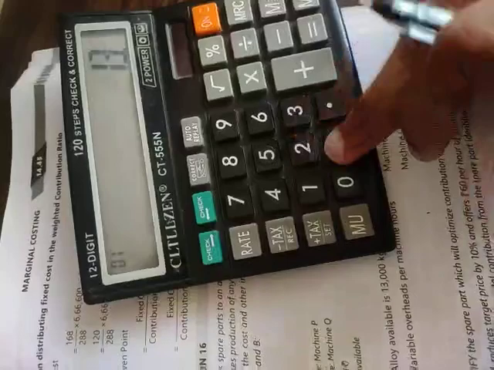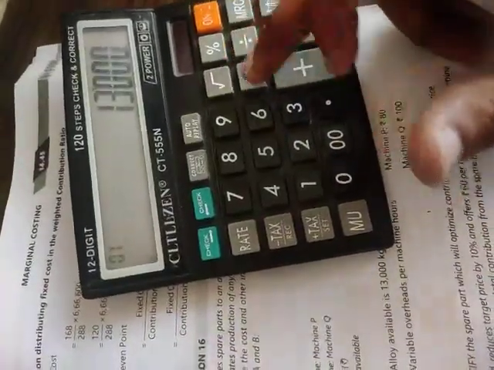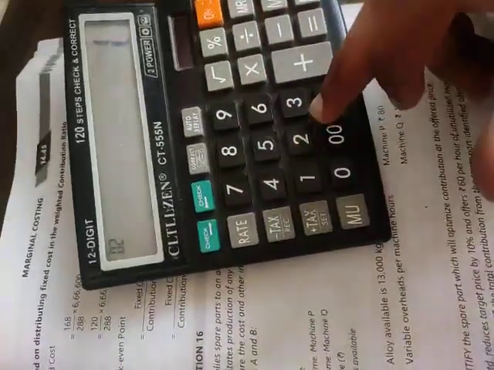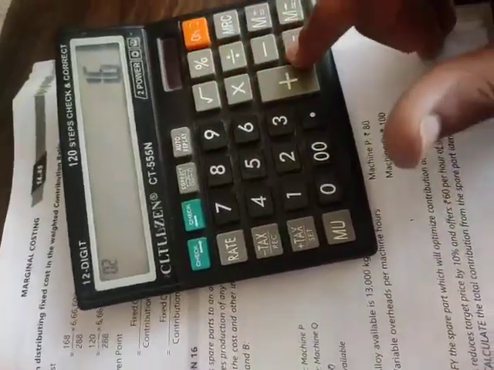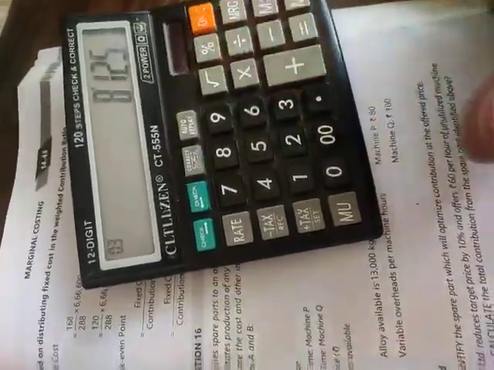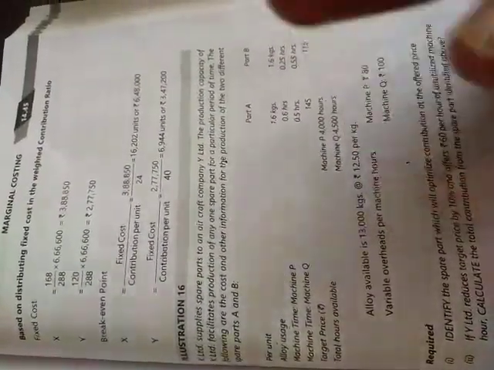The alloy available in total is 13,000 kgs, and part A and part B require the same amount of alloy, which is 1.6 kgs per unit. So we divide 13,000 kg by the per unit consumption of 1.6. That means in total 8125 units can be manufactured with this 13,000 kgs of alloy.